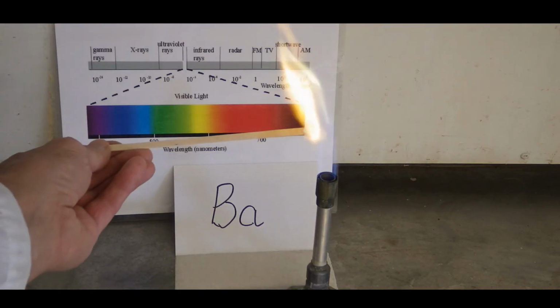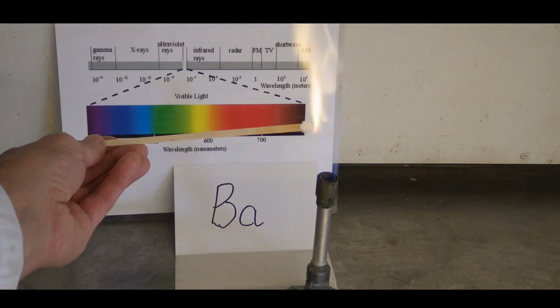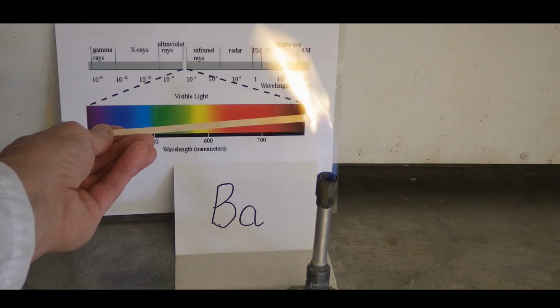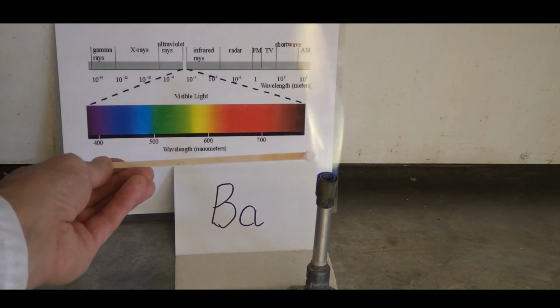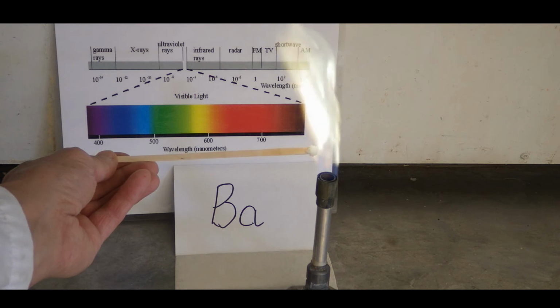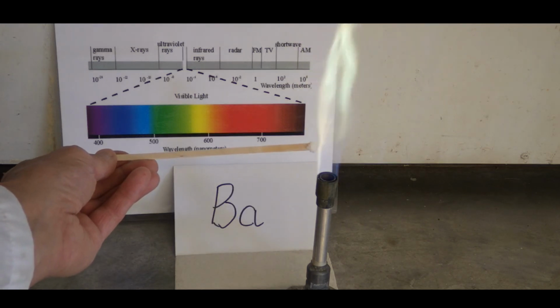This is barium nitrate, another white salt. You can see a light yellow color, white yellow. But there's also a pale green there. And for the purpose of this exercise, please report the wavelength that you think corresponds to that pale green color.